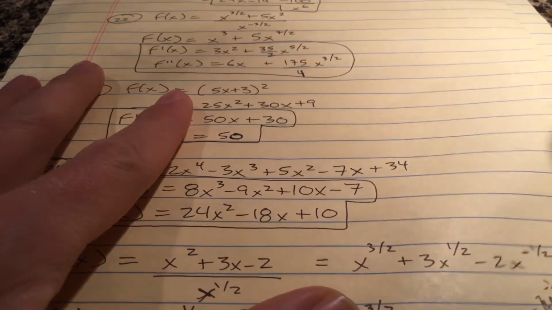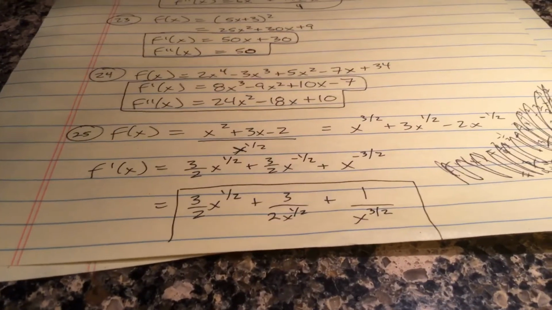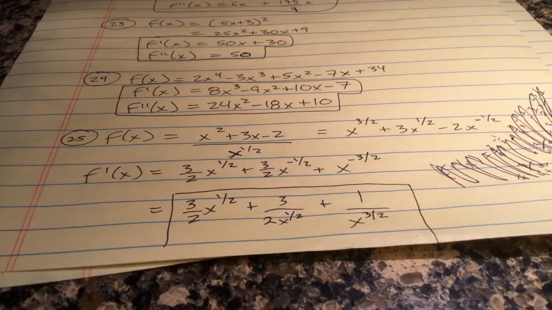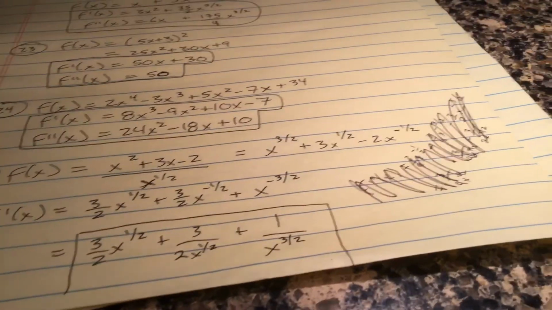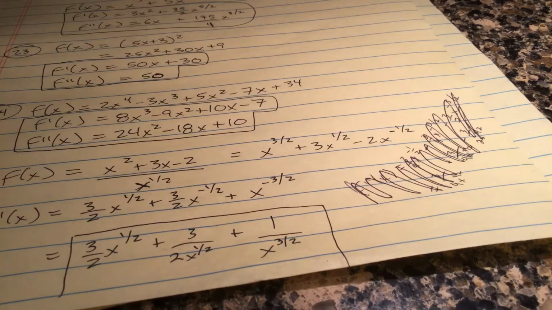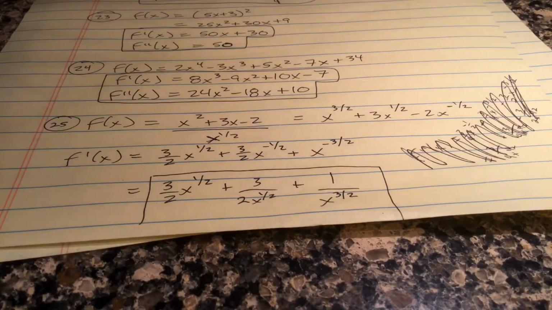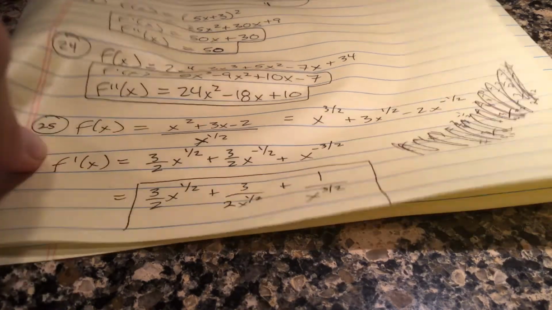Now, you only need to take the first derivative on 25. We'll divide everything by x to the 1/2. So it's going to be x to the 3/2 plus 3x to the 1/2 minus 2x to the negative 1/2. Again, you can do negative 2 divided by x to the 1/2. Just put x to the negative 1/2 right by the negative 2. Then use the power rule. All right, and then rewrite that. If it's got a negative exponent, put it south. That is 25.